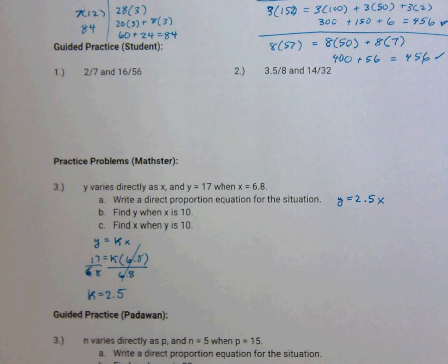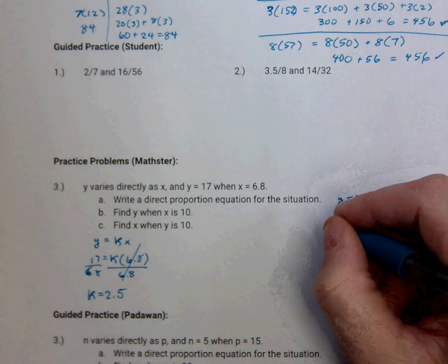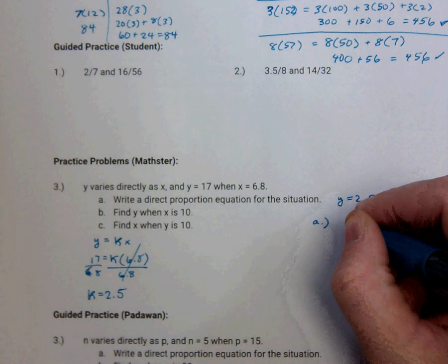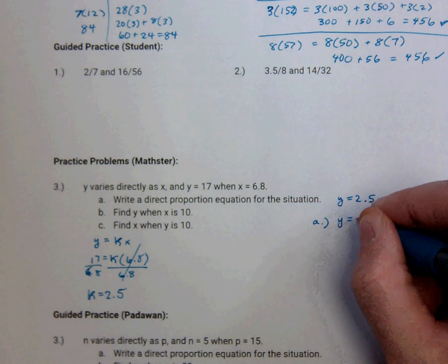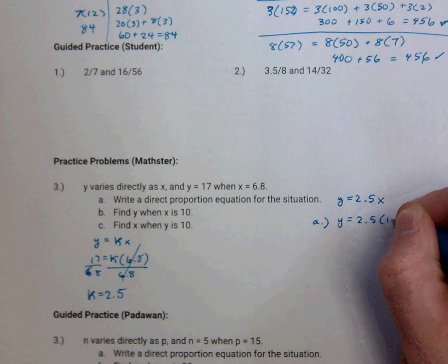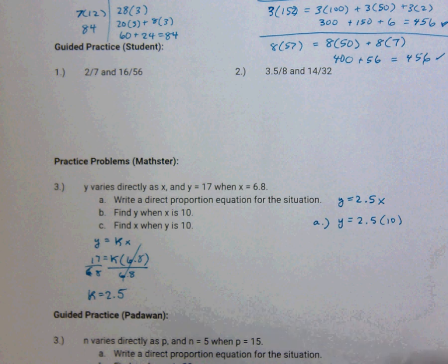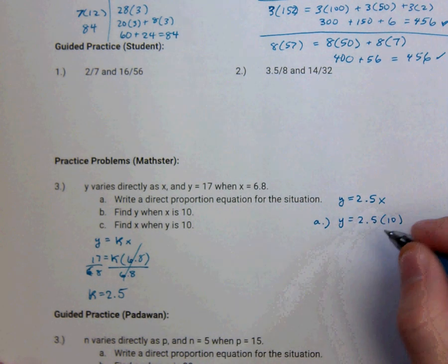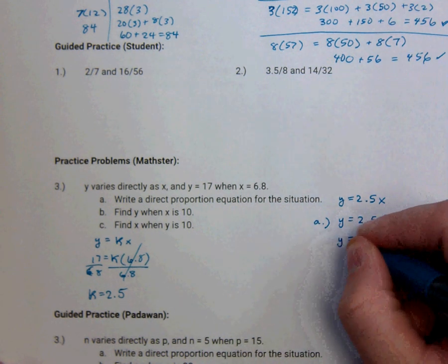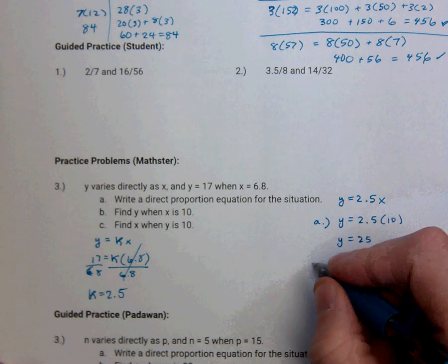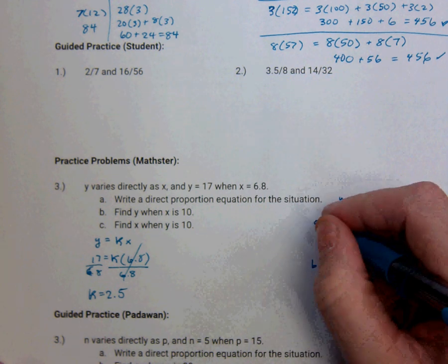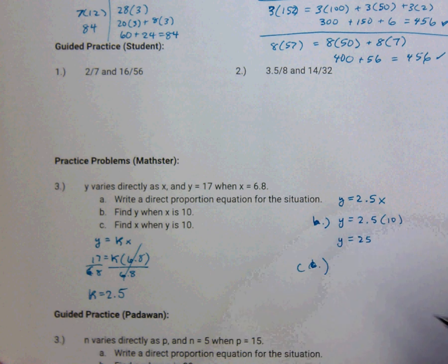So find y when x is equal to 10. That's as simple as using our equation we just found. We're going to say, okay, so what is y when x is 10? So basically where this x was, now it's a 10, and we're going to simplify. So 2.5 times 10, y is equal to 25. And that's done.